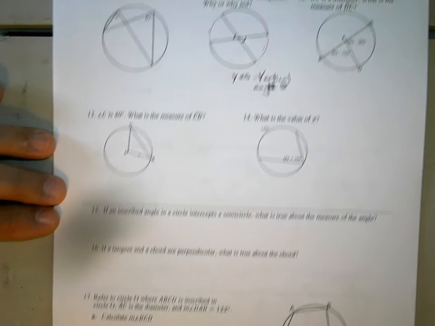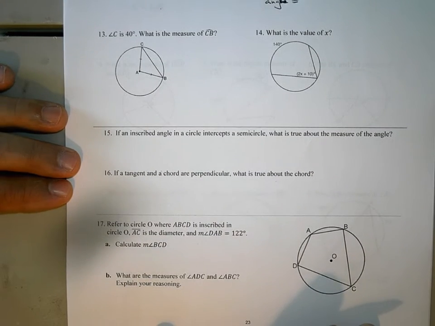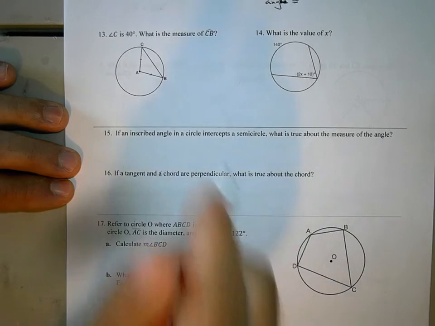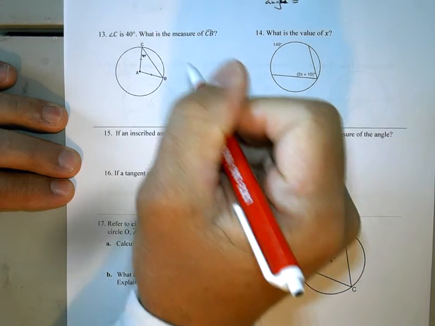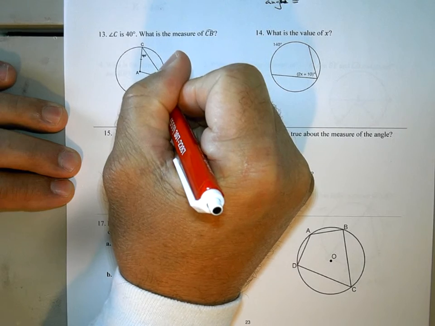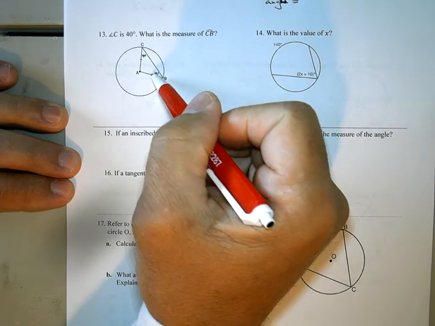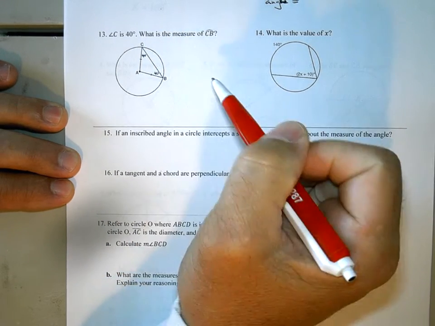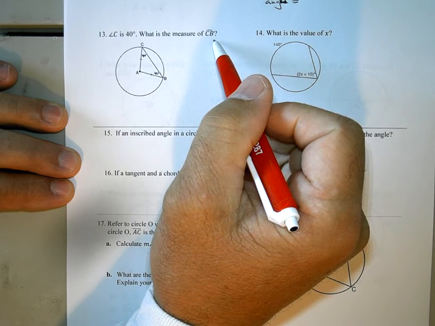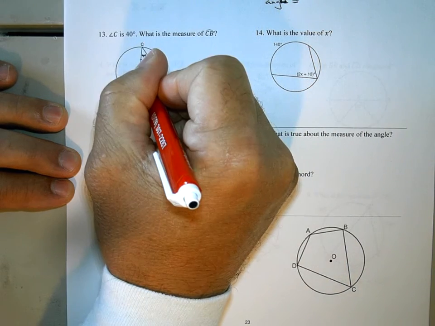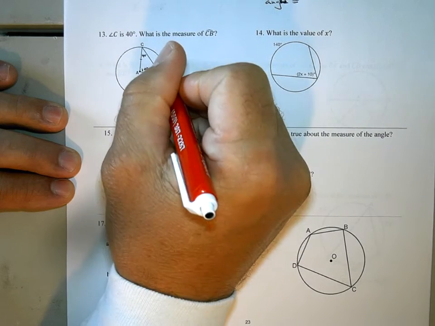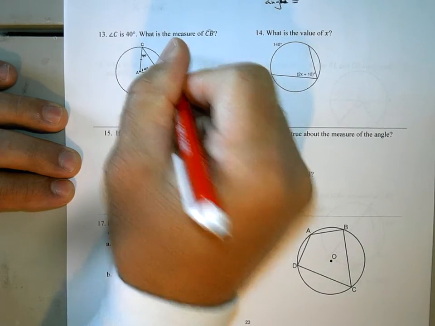Number 13. Okay, angle C is 40 degrees, which means that angle B is 40 degrees because this is an isosceles triangle. Base angles are congruent. What is the measure of arc CB? Okay, these two add up to 80, which means angle A equals 100, which means arc CB equals 100.